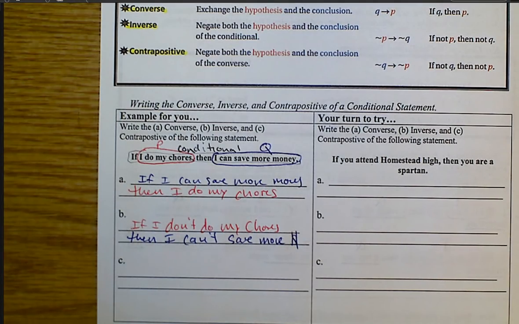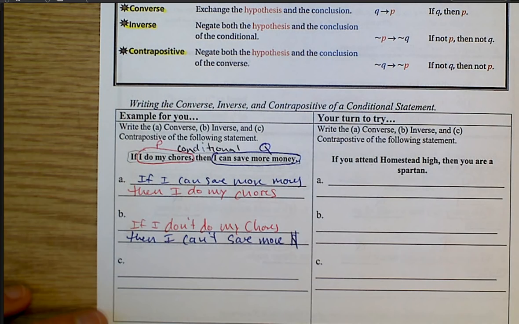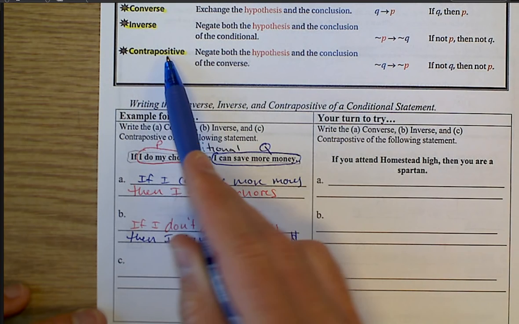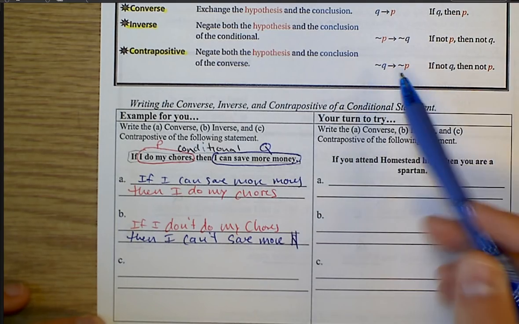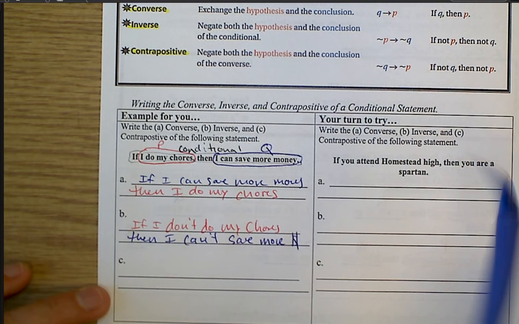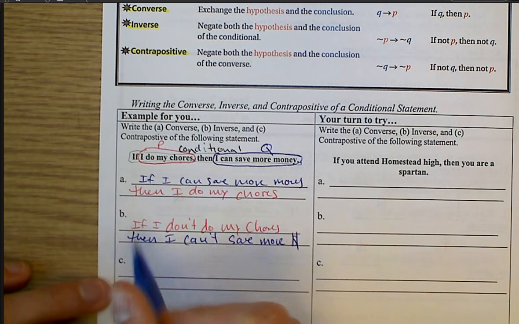Now, contrapositive. This is where you switch your hypothesis and conclusion and negate both of them. So I'm going to look at my Q and then P, but negate them. Here's what your contrapositive looks like.